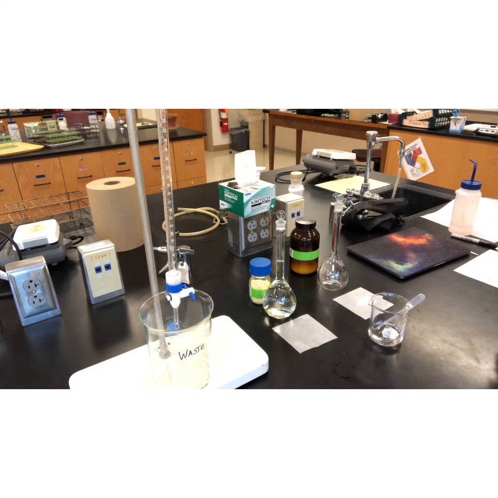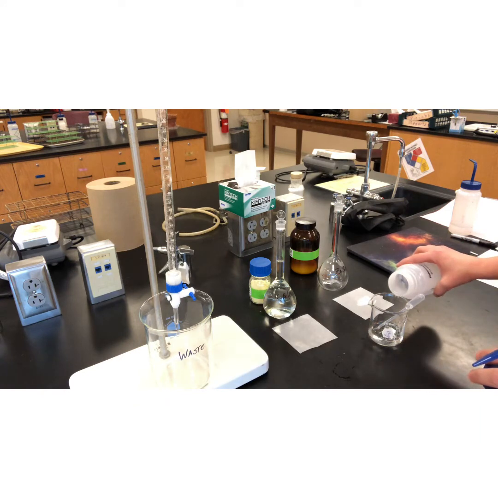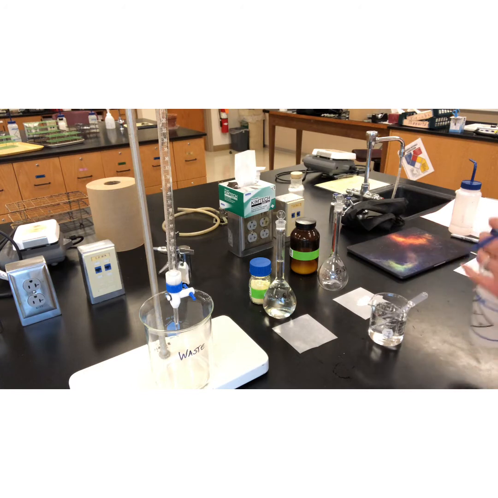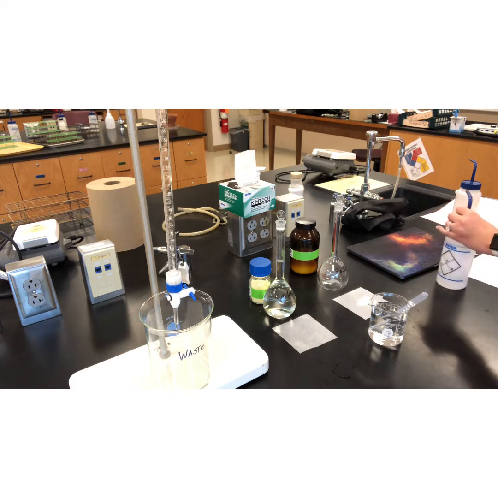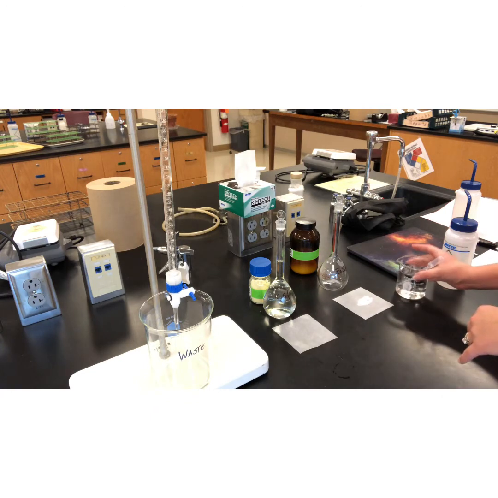All right, so next up, I'm going to make my approximately 0.50 molar zinc sulfate solution. Again, we calculated approximately how much mass we would need to make that solution, so I've weighed out exactly 3.6529 grams using the analytical balance, giving us lots of significant figures.